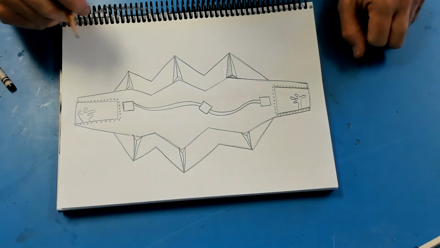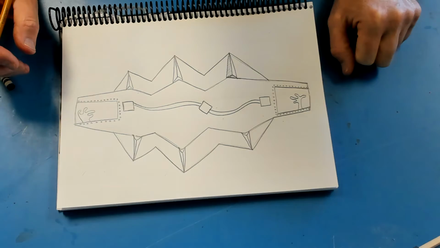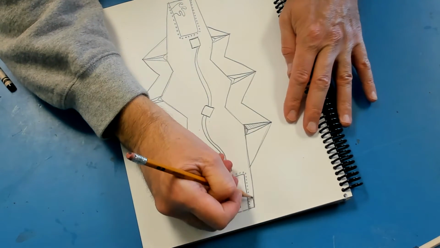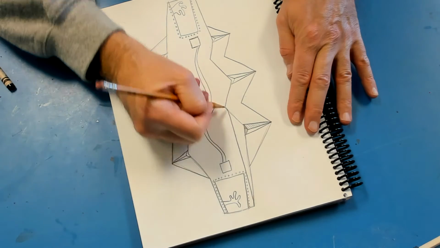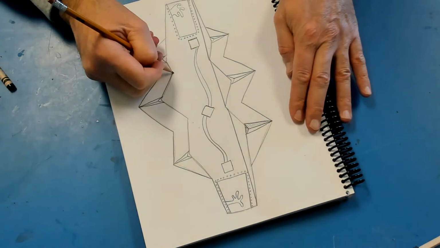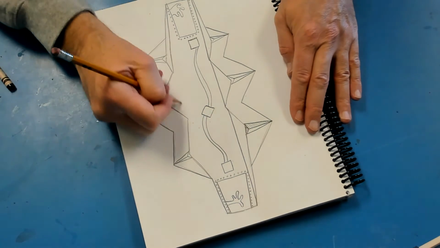All right. Now it's starting to get some weirdness going on. I think I'm going to draw straight lines to connect the bottoms of these triangles together too. I think that'll give them a little bit of a flare out.